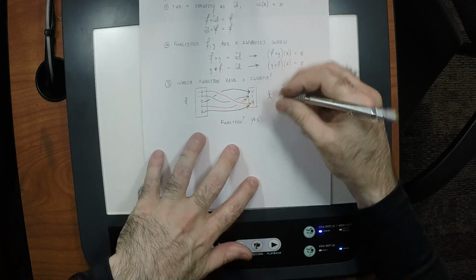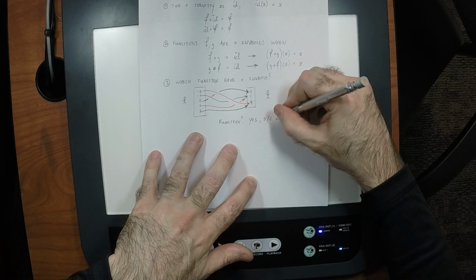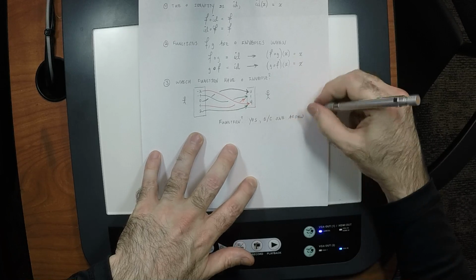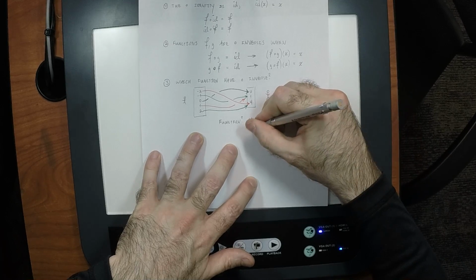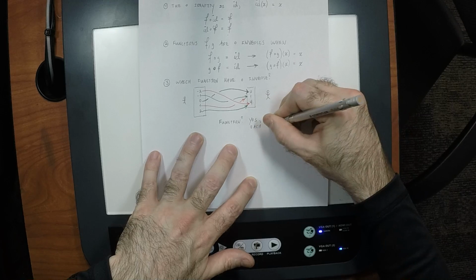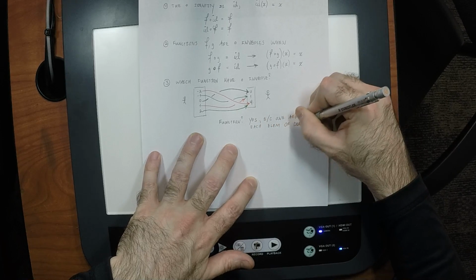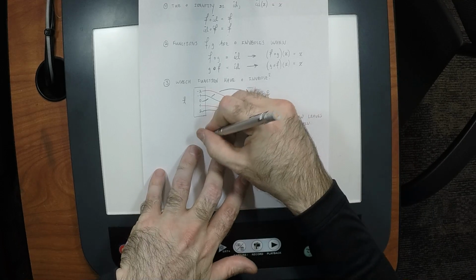So is it a function? The answer is yes, because one arrow leaves each element of the domain. And then is it an injective function?